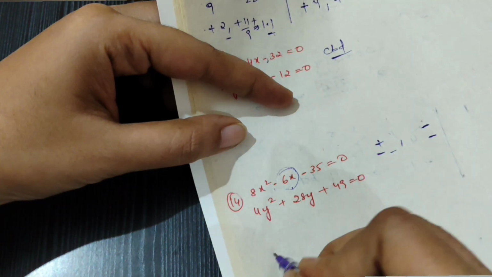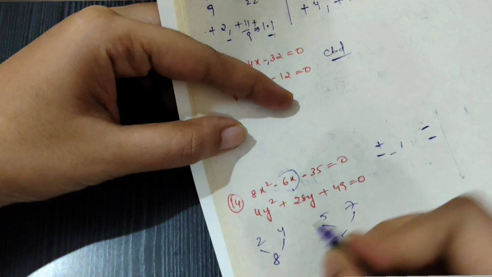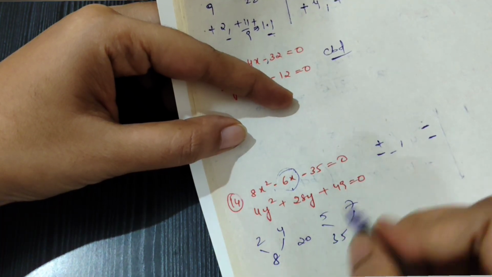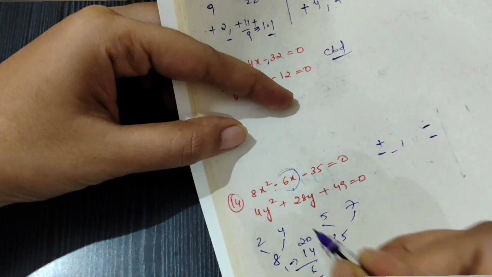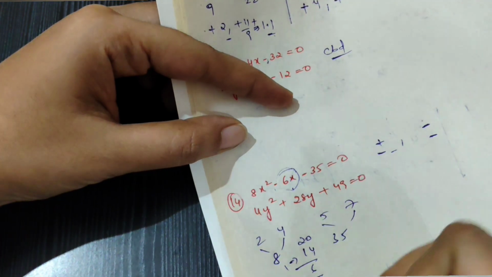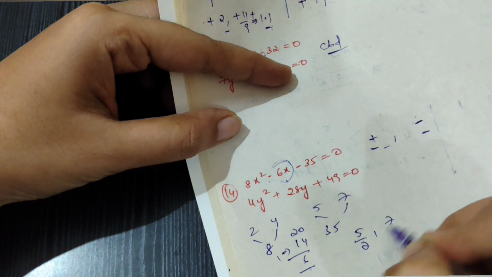Okay, now I will show. 8 means 2 4s 8, 35, 5 7s are 35. Now 5 4s 20, 2 7s are 14. Since opposite signs you need to minus, don't add, so you are getting 6 value. Okay, and remaining all same, like 5/2 and 7/4.